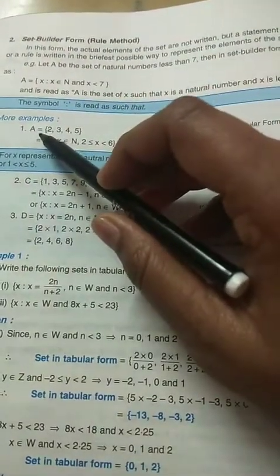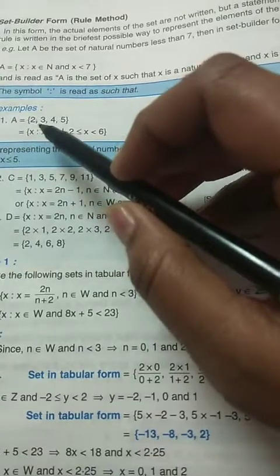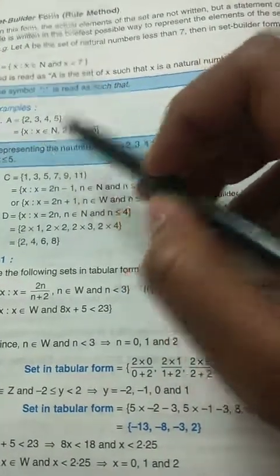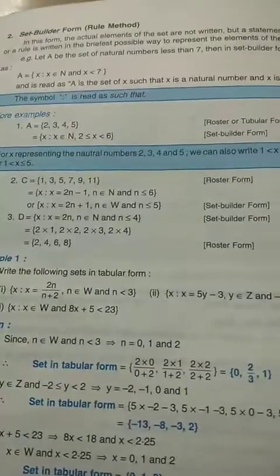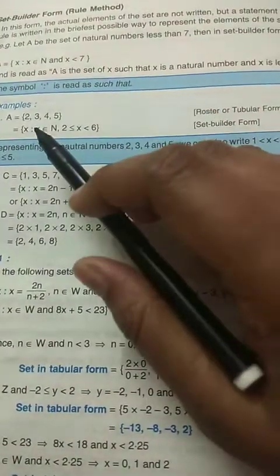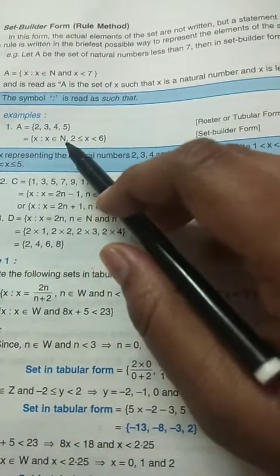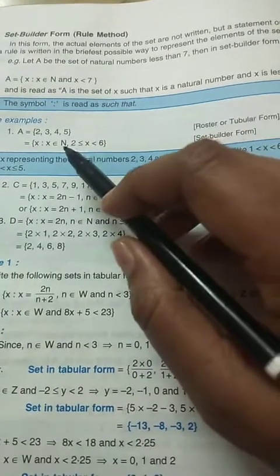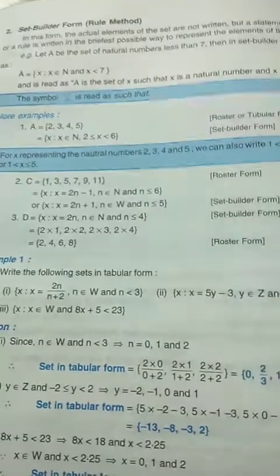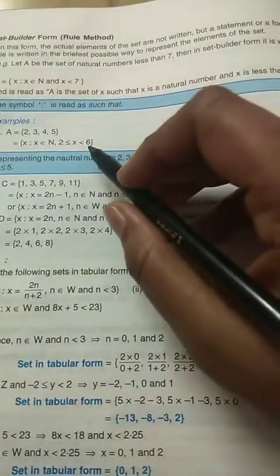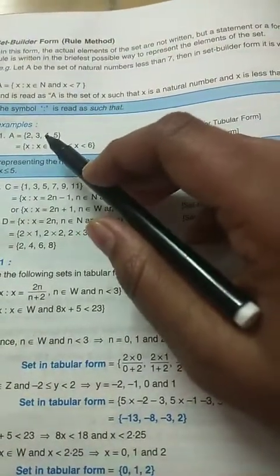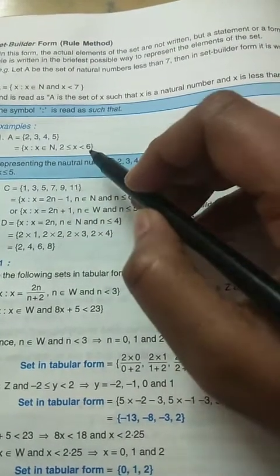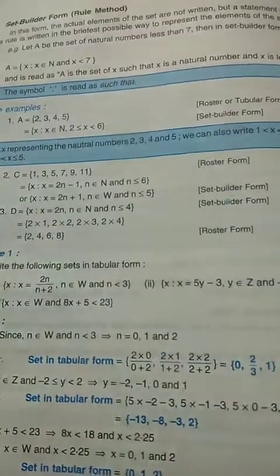Now you can see we have some more examples. Now this is a set form. You can say A equal to {2, 3, 4, 5}. Now you have to represent this in set builder form. So how will you write? You'll write X such that X belongs to natural number where X is greater than or equal to 2 and it is less than 6. So you can represent this roster form in set builder form or rule method.